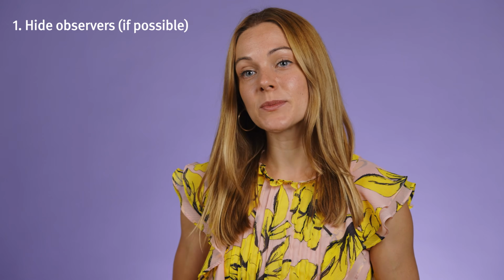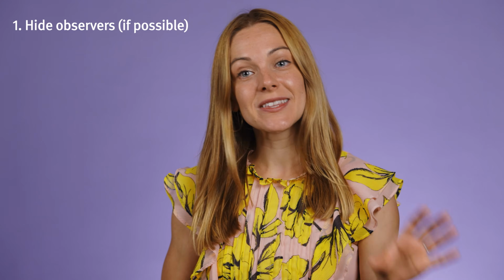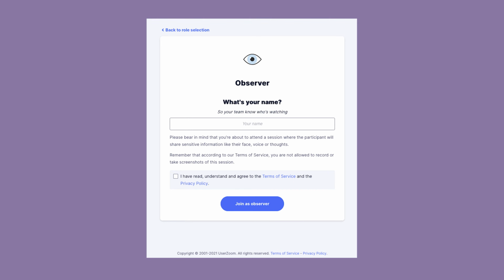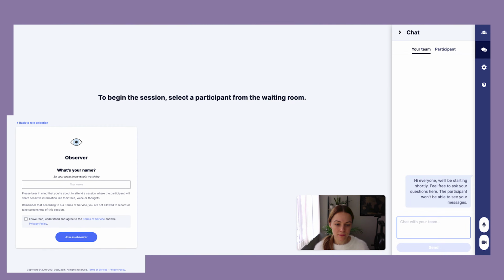Tip number 1, hide your observers if you can. If you're doing an in-person study, you can hide observers by running your session in a usability lab that has a dedicated observation room, or alternatively, streaming the session through a video conference call to another conference room. If your research is remote, certain user research platforms that have capabilities for moderated sessions provide a virtual observation room, which means the participant can't see who or how many people are observing the session. These approaches are useful when there are a lot of people who want to observe all at the same time.